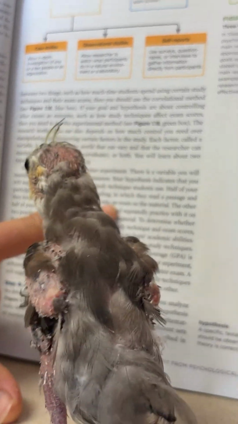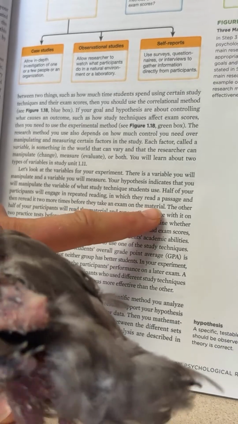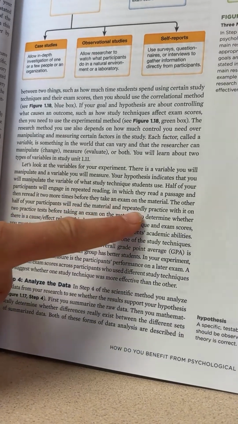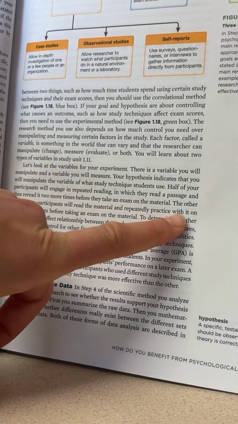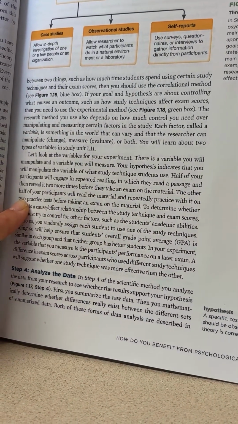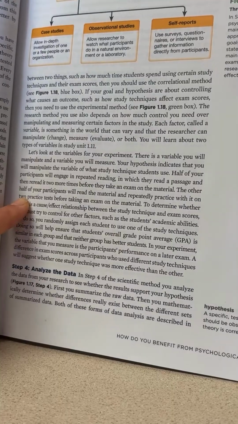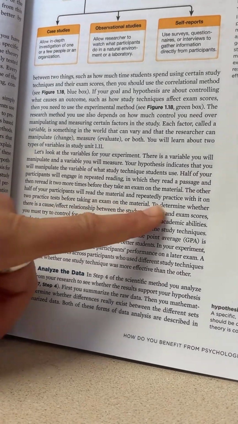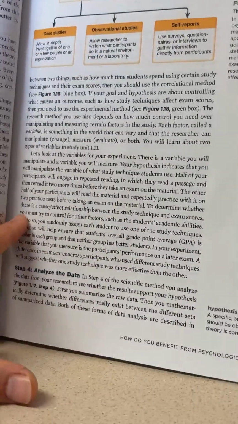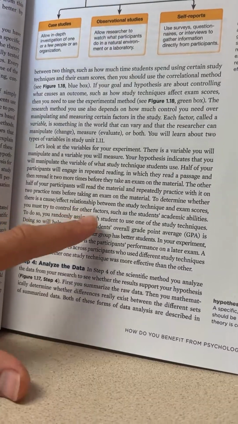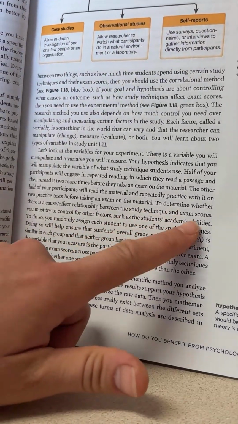They will take an exam of the material. The other half of your participants will read the material and repeated practices with it. On 2 practice tests before taking an exam on the material to determine whether this is a cause/effect relationship between the study technique and exam scores.